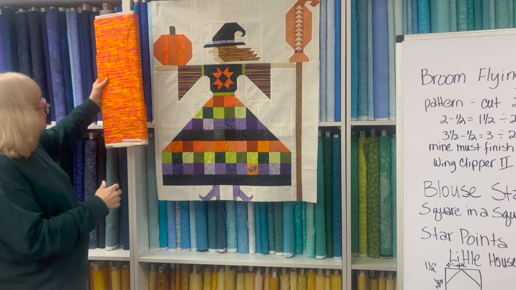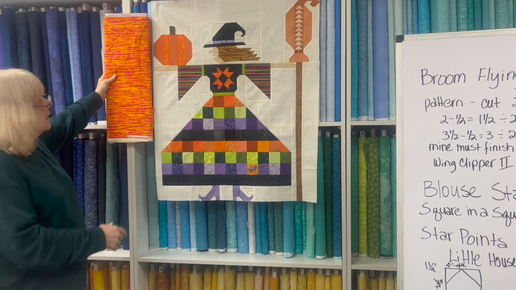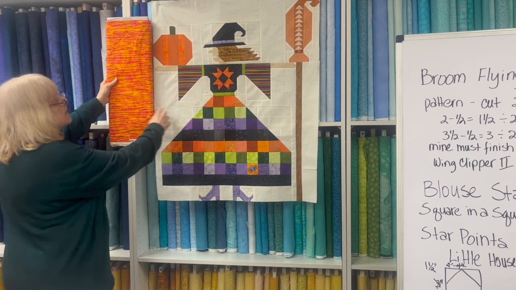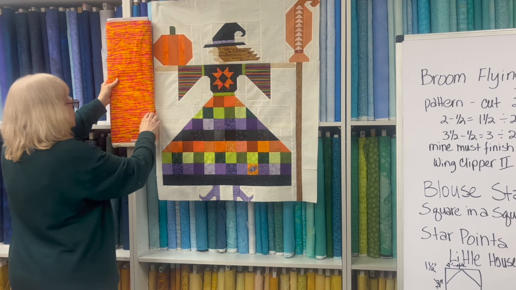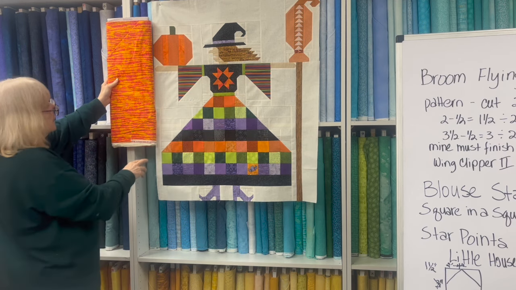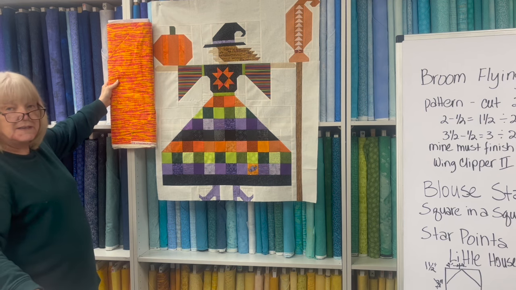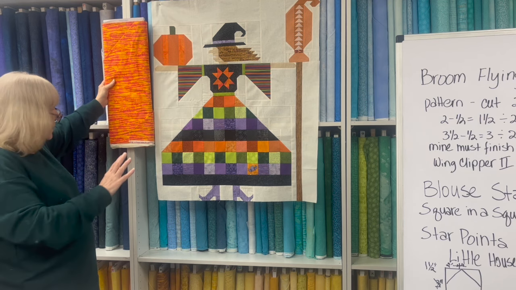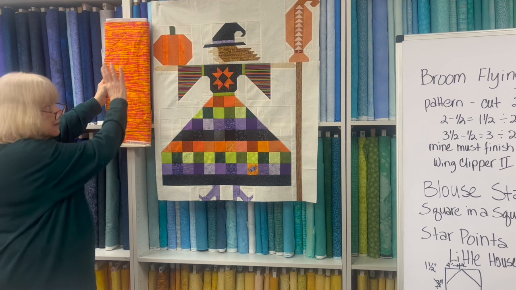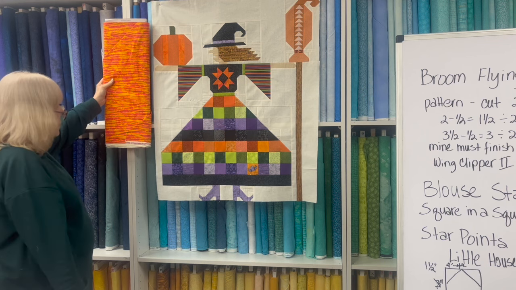Anybody guess why we rejected this? I love this fabric. It's got, again, the same two colors over here, the orange and the redder orange. It's bright. It's too bright for this witch.